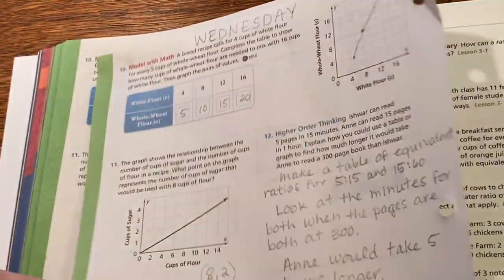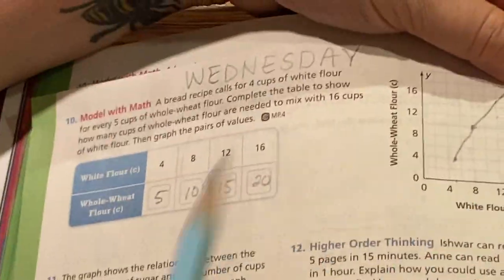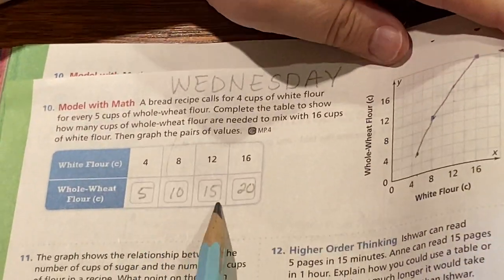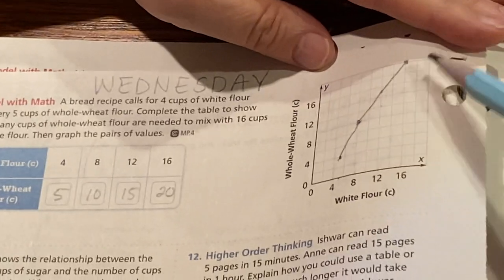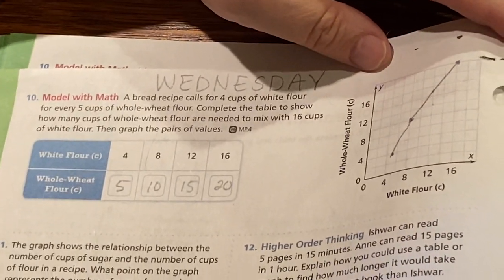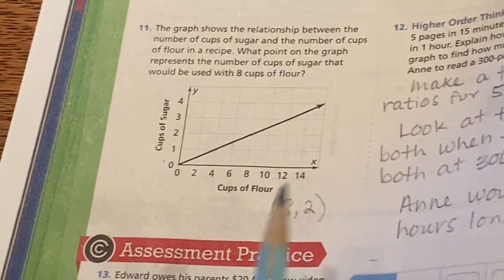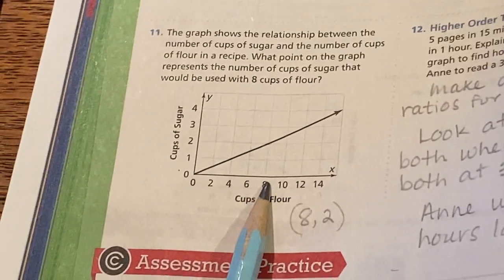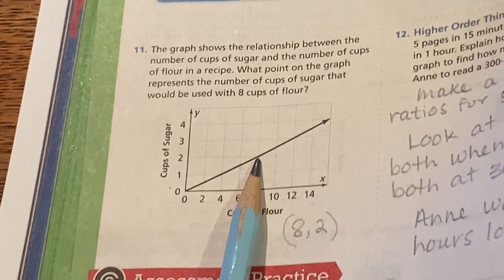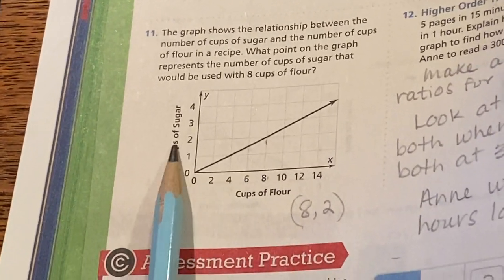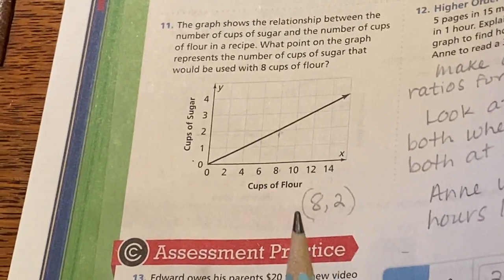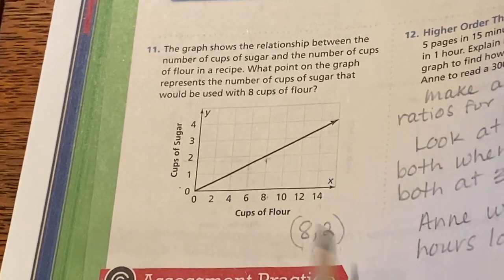So here we go. I completed the table with 5, 10, 15, and 20, and then graphed. And here with this one, when I went to 8 and then went straight up, I found that it met the line at 2 cups of sugar. So the point is (8, 2).